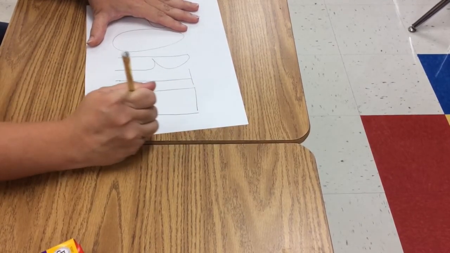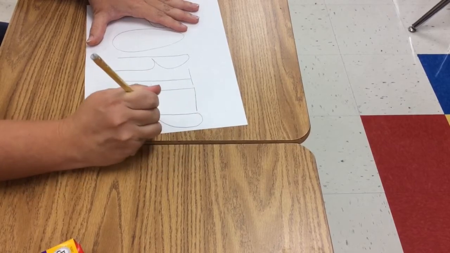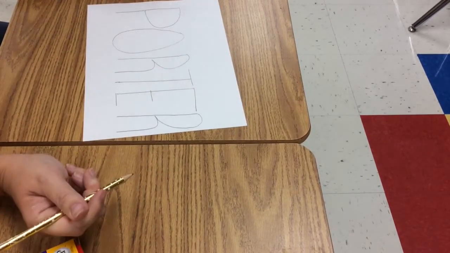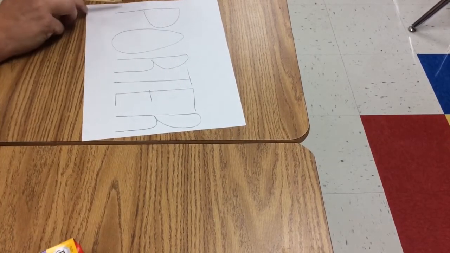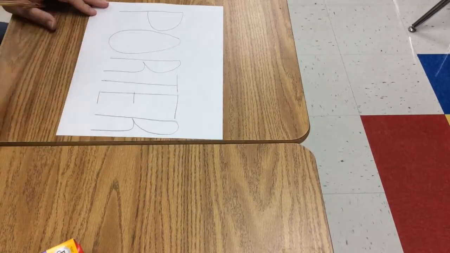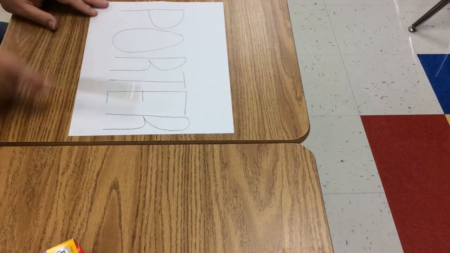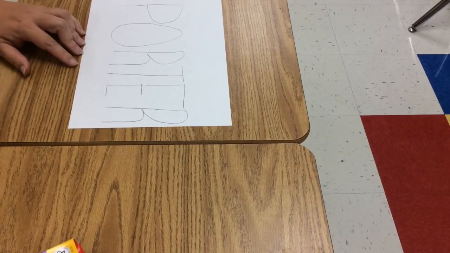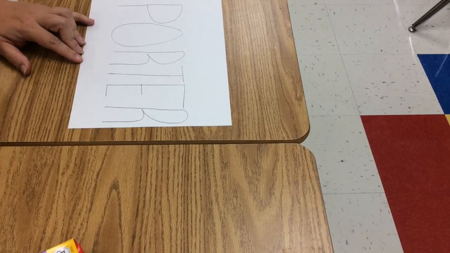And an R. Just like that. I've done all capital letters. They start and stop around the same place, and they're filling up my paper. When you get to that part, go ahead and stop, and I'll give you a couple minutes to catch up with me, and when you're ready, hit the play button and we'll start again.